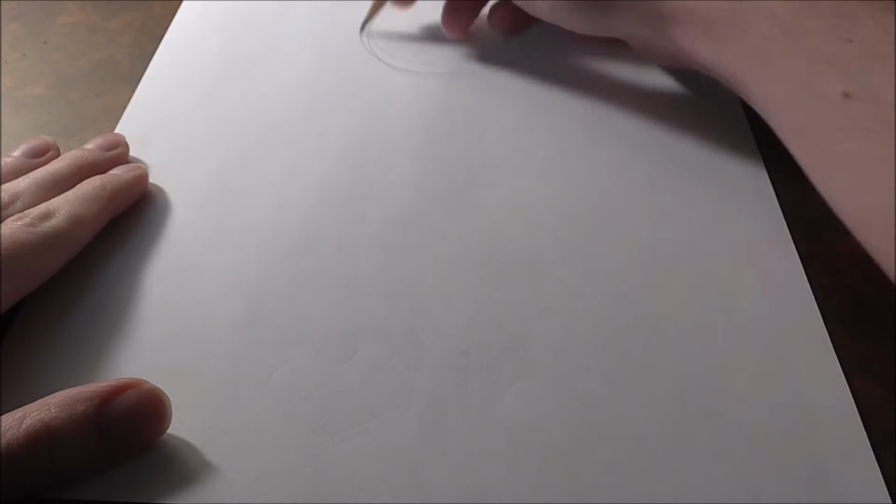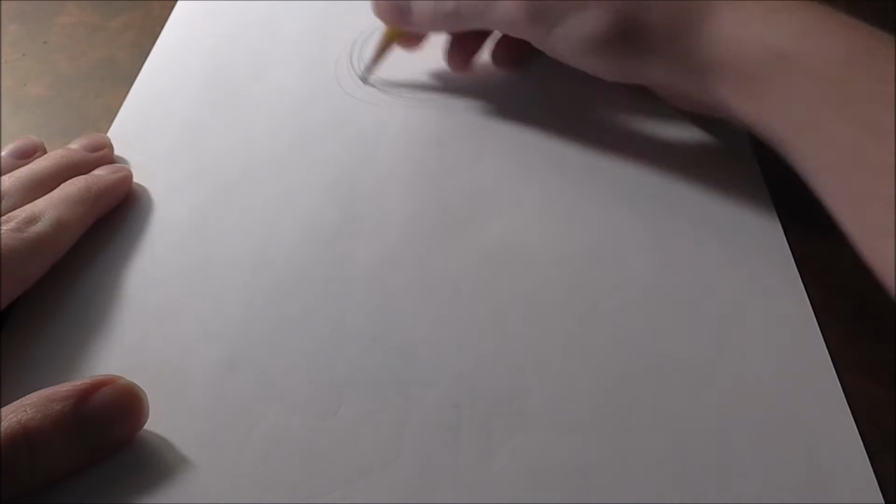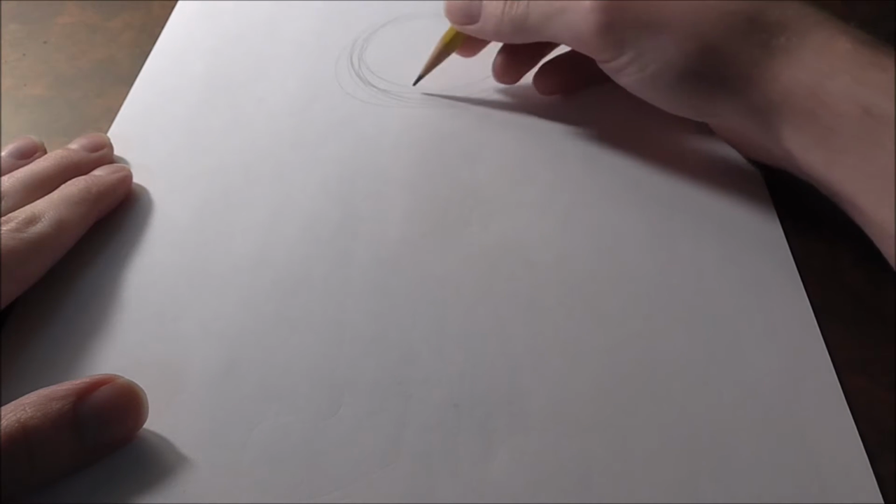Alright guys, so to start off drawing Ed, what we're going to do is draw a nice, decent sized circle. This is basically going to be his head. There we go. So we're going to draw a nice, decent sized circle on top, keep it light.